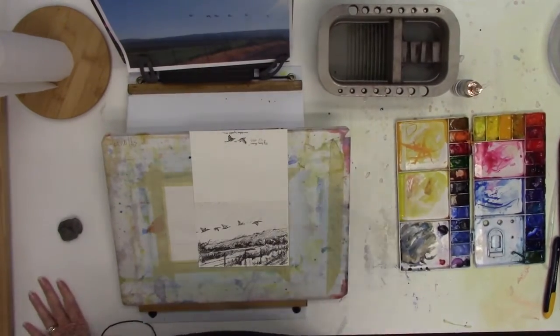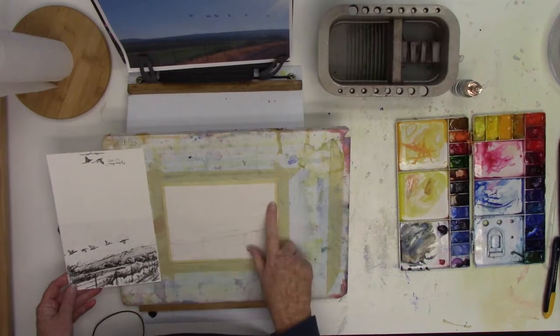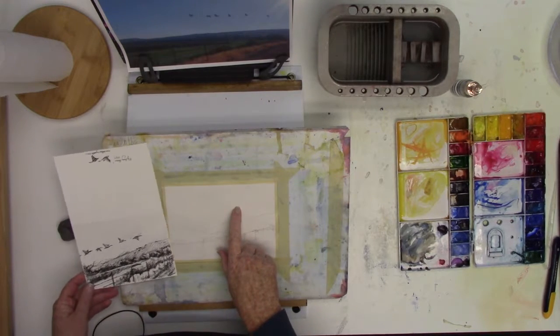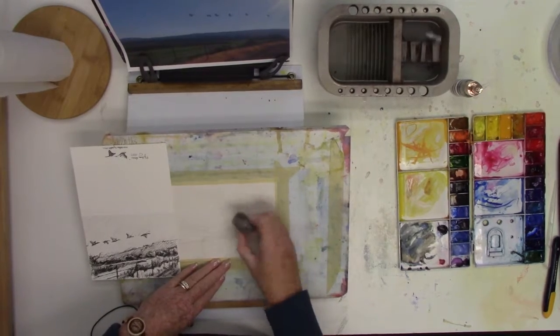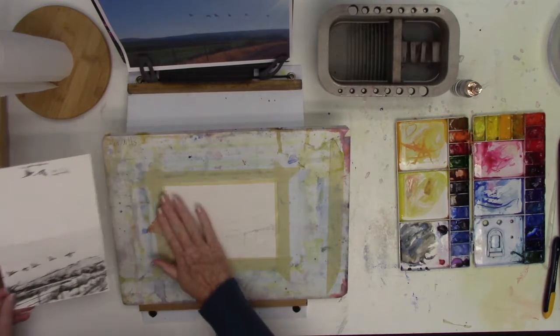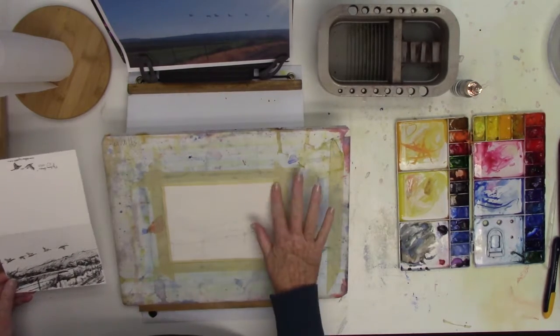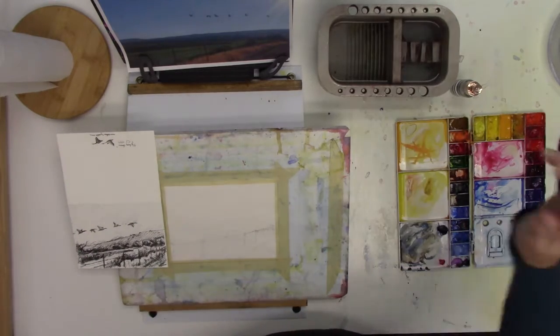I probably should say, you notice I didn't actually draw in the geese. I don't want to have pencil lines in my cloud. The only thing I have is a slight little X for later when I paint the geese. I want to know where I want them to end. But I don't want that to interfere with my flat wash, having pencil marks in my sky. Okay.